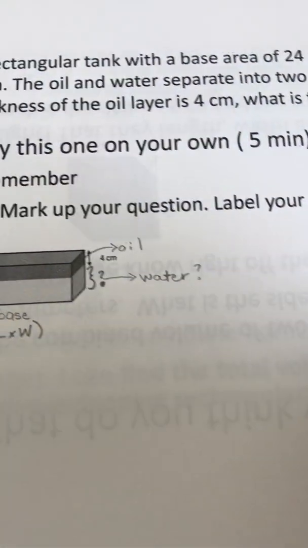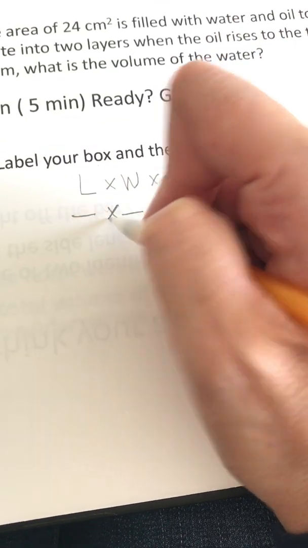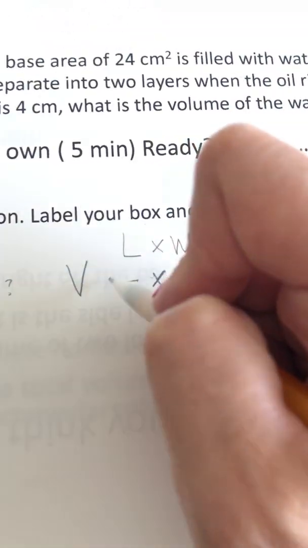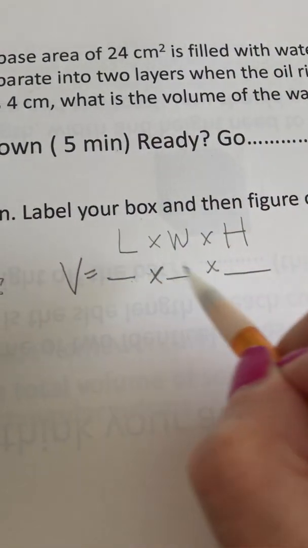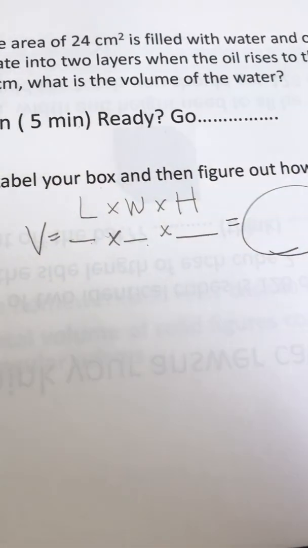I want to make sure you also give me your multiplication sentence. So make sure when you're figuring this out, you're showing me something that looks like this. Your length times your width times your height. Okay? And then label it by saying V equals your length times your width times your height, and then give me your answer. And then when you're done, circle it up so I know, and label it.